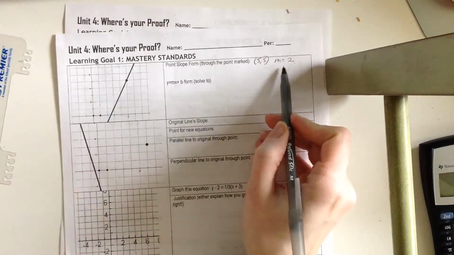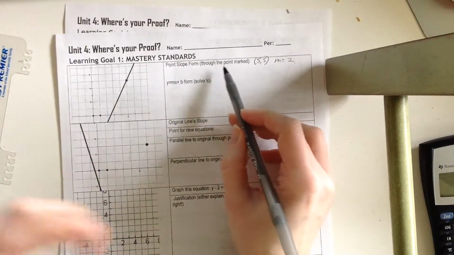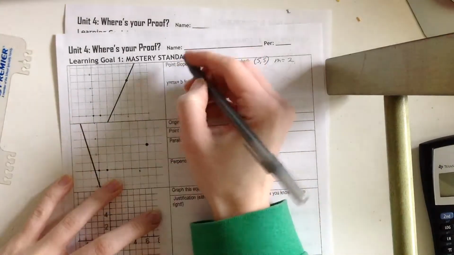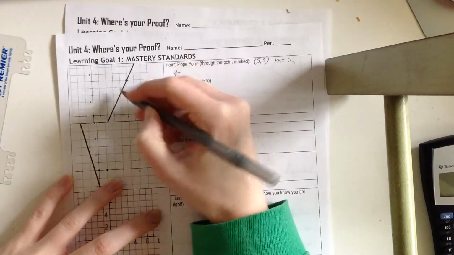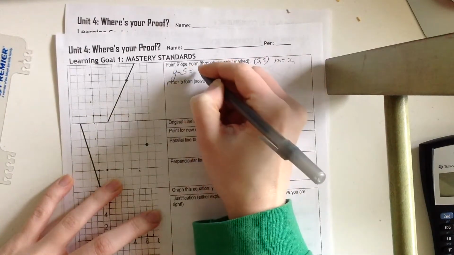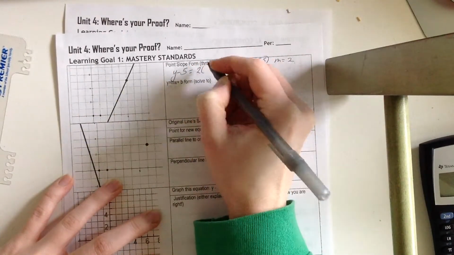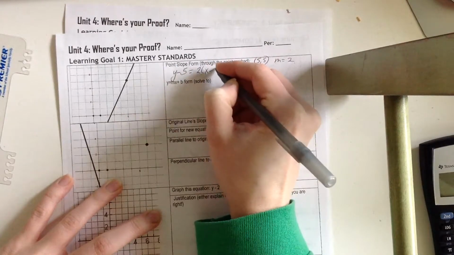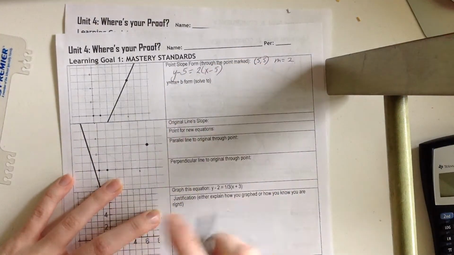Sometimes it's important for me to write that on the side because I have a hard time doing it all in one step potentially. So if that's you, let's do it together. So y minus the y coordinates, kind of weird because they're both the same this time. Then we do the slope 2, and then x minus the x coordinate. Alright, let's see if it works.